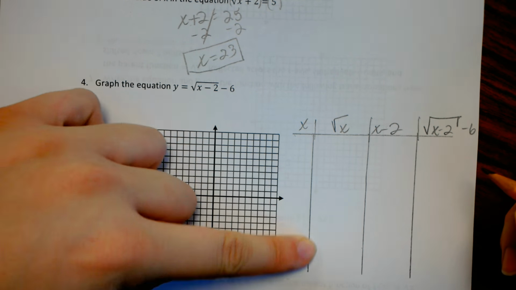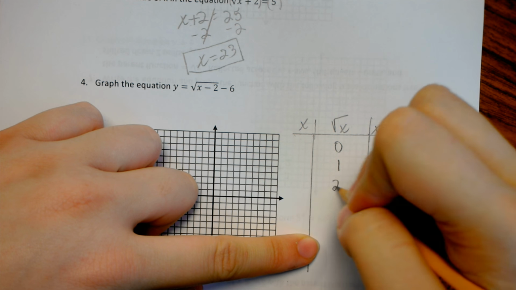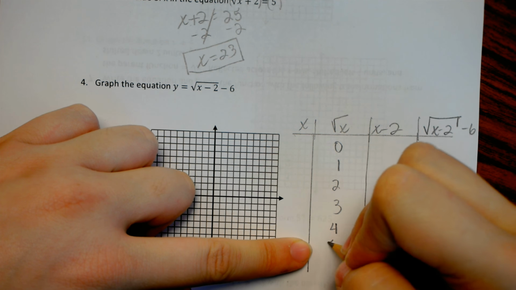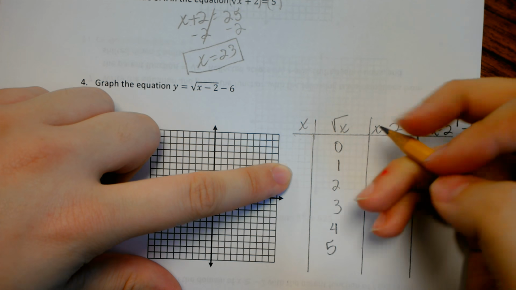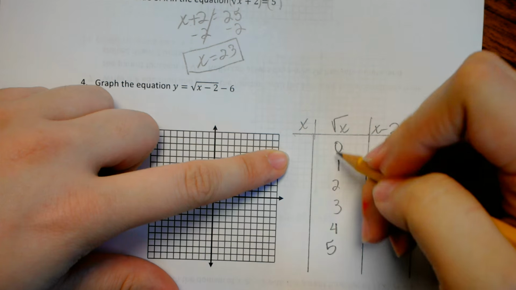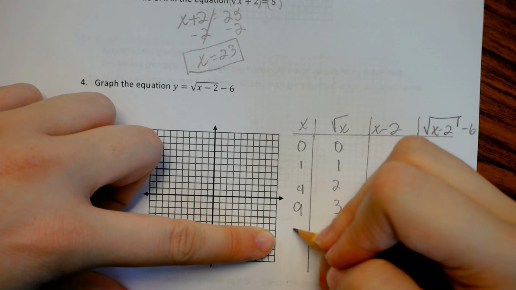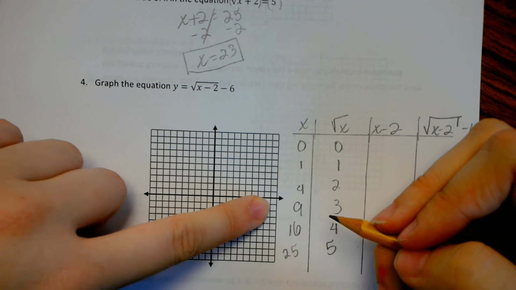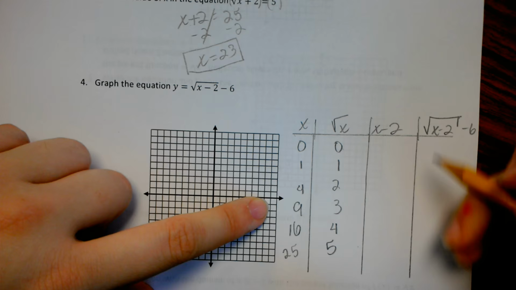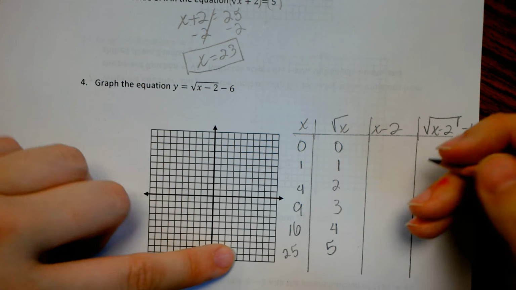So I'm going to start with my y values. My y values are the integers 0, 1, 2, 3, 4, 5. The x values are going to be these values squared. So 0, 1, 4, 9, 16, 25. 16 and 25 are off our grid, but I'm shifting it to the right, so they're really not off our grid.